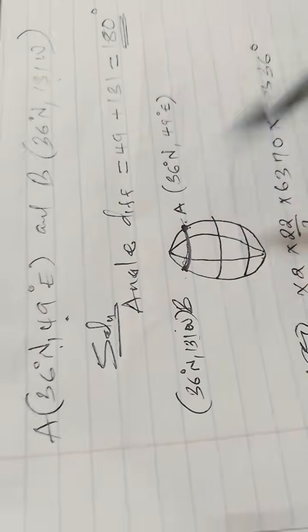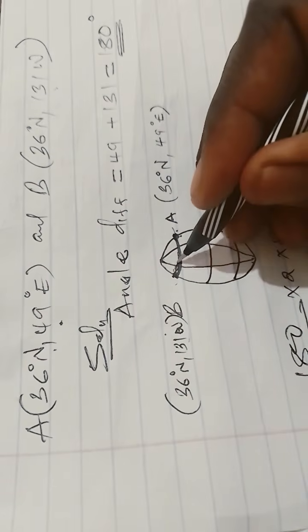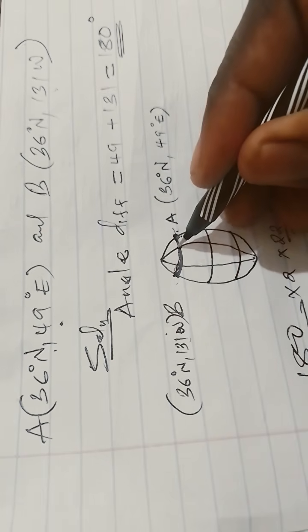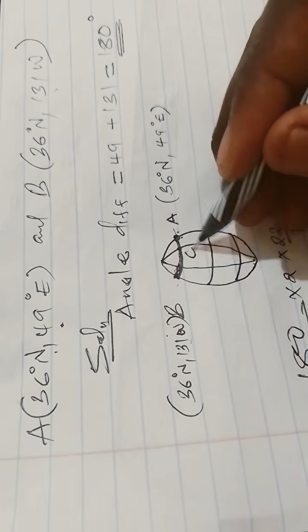Part (c): another town C is 840 kilometers east of town B, on the same latitude as towns A and B. Find the longitude of town C. Therefore, the point is around here. That is our point C, on the eastern side of B.